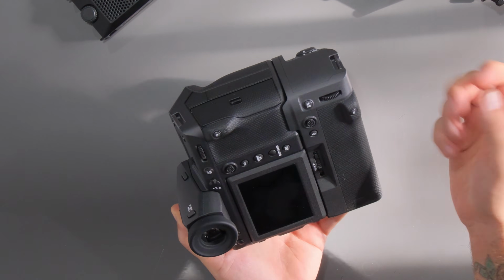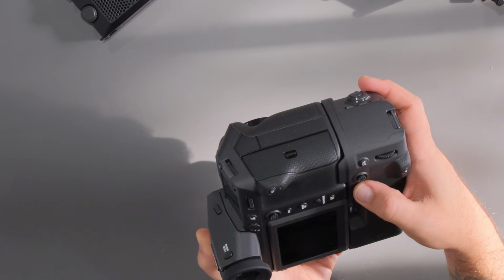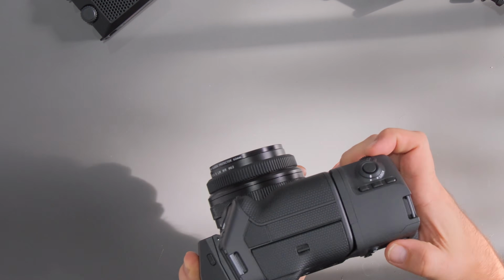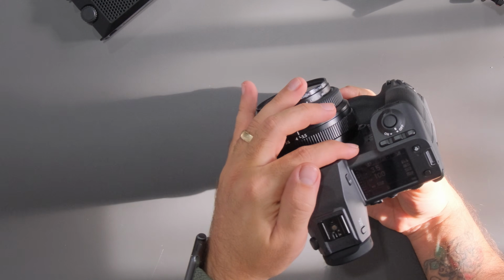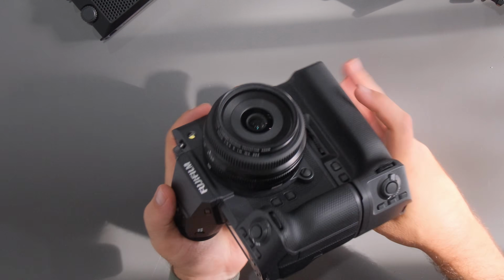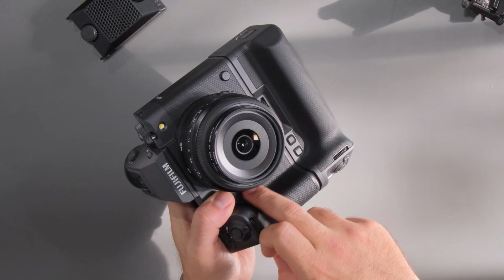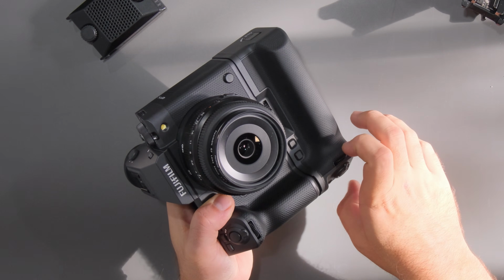And then the battery grip nicely duplicates the controls that we find on the back of the camera. So we have a joystick, AF on, AEL, a Q button, our front and rear command dial, and also the 3 function buttons that we can find on the top of the camera itself. And the 2 function buttons on the front of the camera are found on the grip itself.